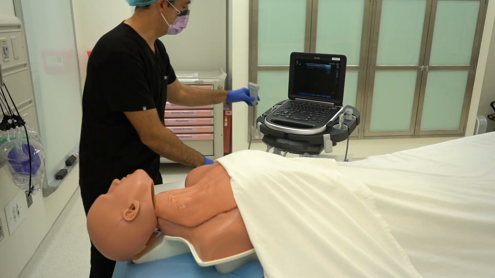Now, before we proceed any further, we'll do our timeout, where we confirm the name of our patient, the date of birth, the procedure we're doing, the laterality, and the allergies of any potential medications that we might be giving.